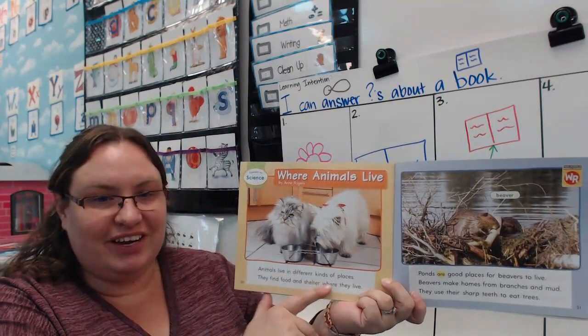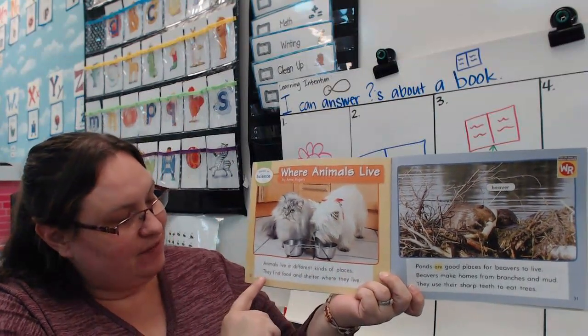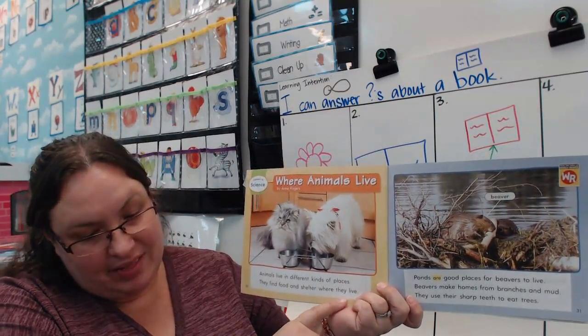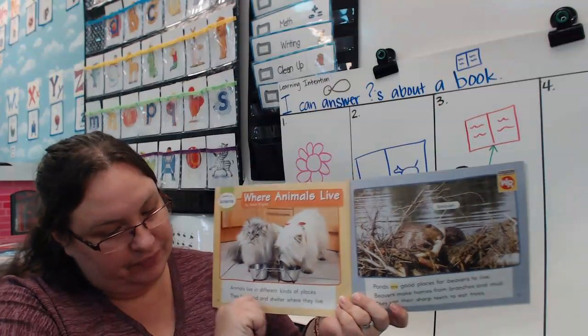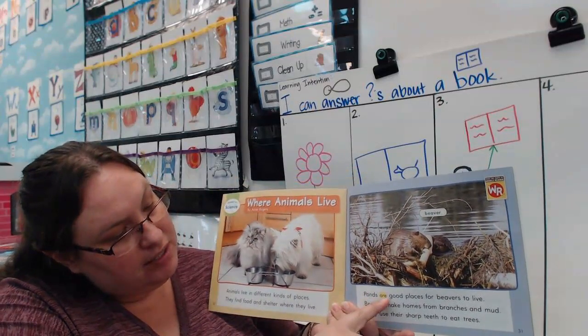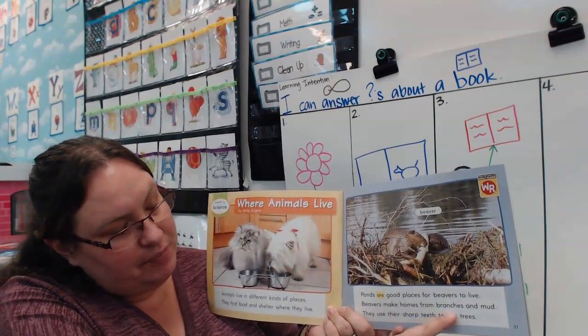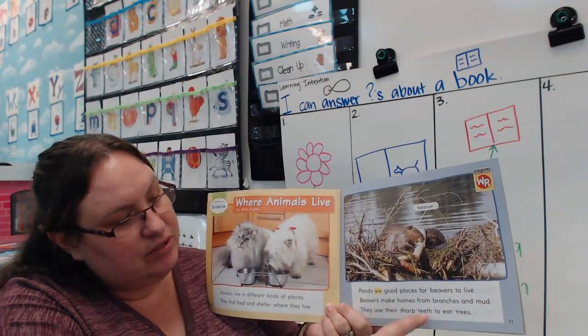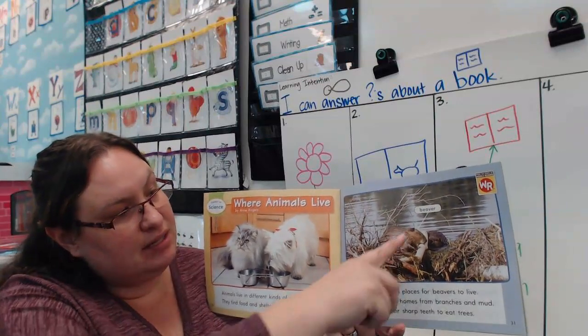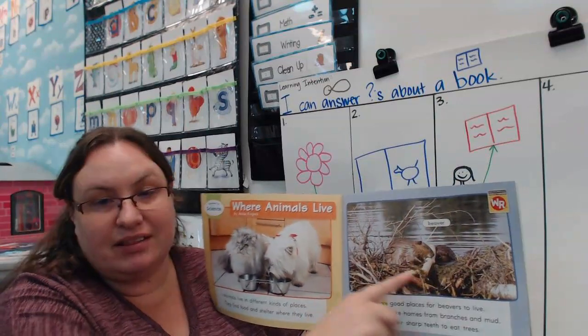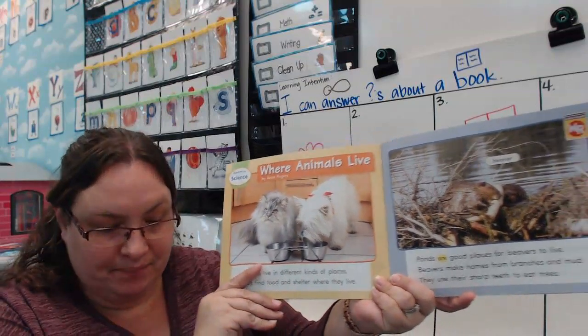Animals live in different kinds of places. They find food and shelter where they live. Ponds are good places for beavers to live. Beavers make homes from branches and mud. They use their sharp teeth to eat trees. And this label says beaver, and there's a picture there for you to look at.